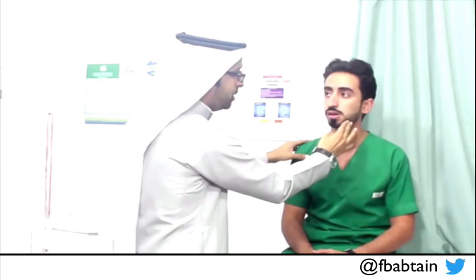Mohammed, now try to move the jaw side to side. Exactly. So this is a way to examine the pterygoids, both medial and lateral, for the side to side movement of the jaw. You can also apply resistance to assess the power. Mohammed, try like this. Yes, resist me. Okay. The other way. Resist me. Okay. So these are the muscles of mastication, the motor part of the trigeminal nerve, which is a normal examination. So he has a normal motor component of the trigeminal nerve.